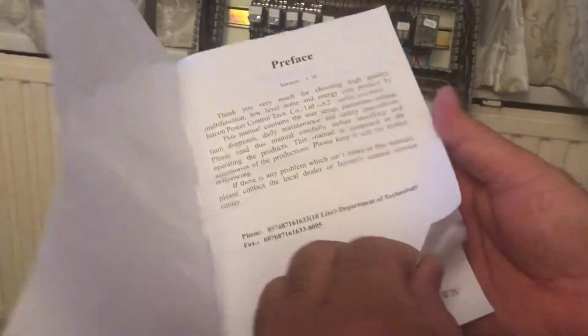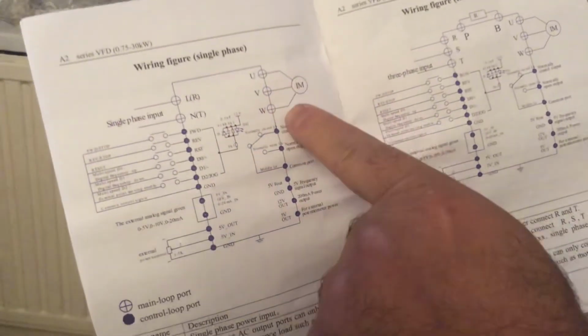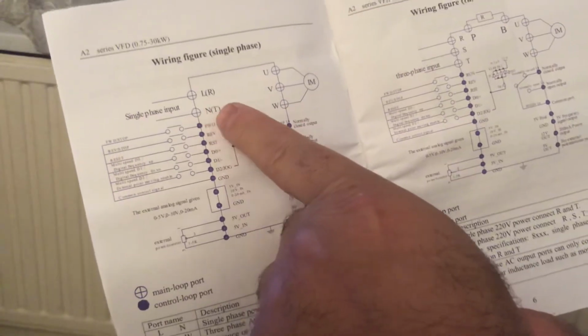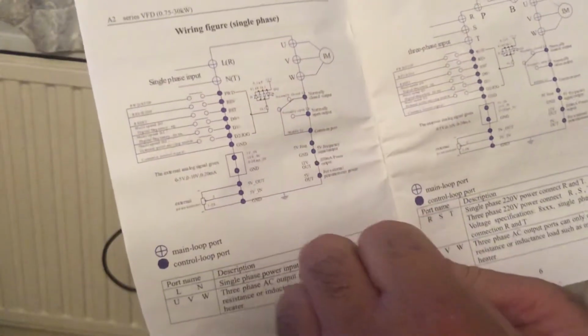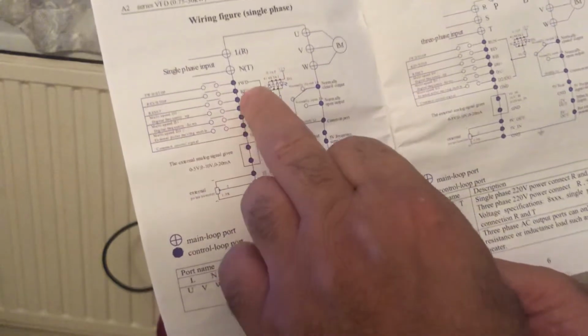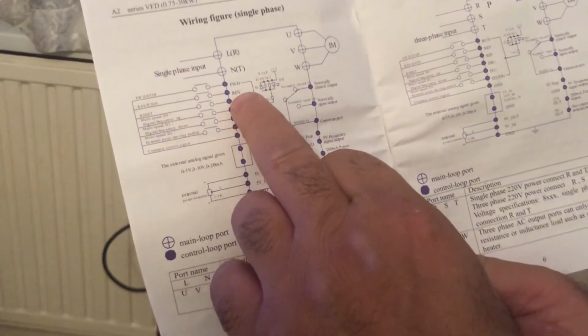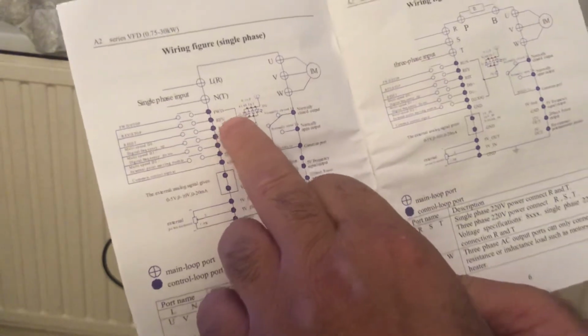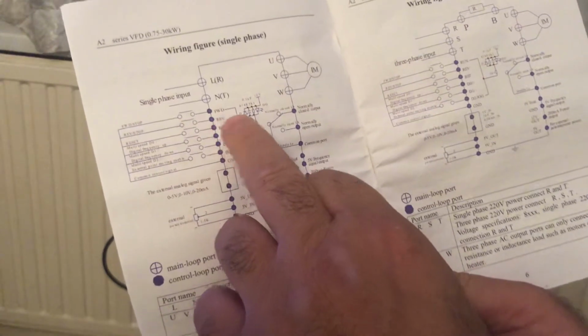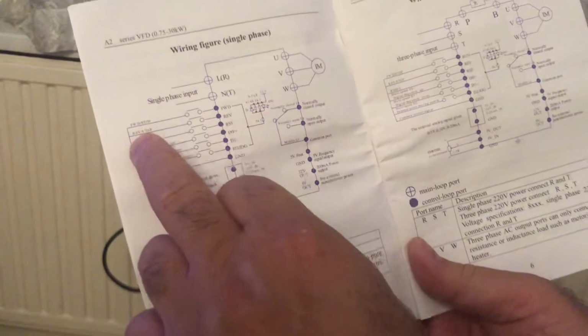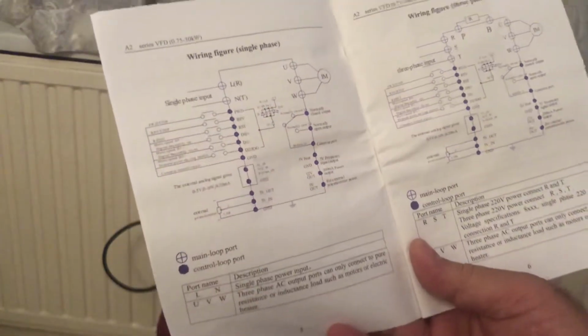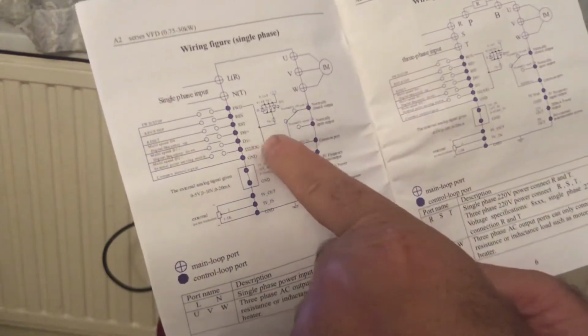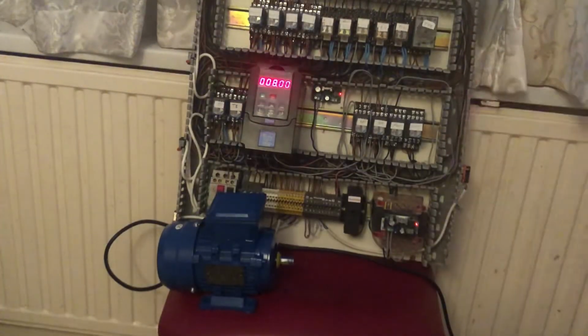So, as you can see on the diagram, I use a three phase output and single phase input, which I did like this. Then I also use these inputs. Parameter settings are already set for forward and reverse. I use this one, and then I put this VFD in my logic control, as you can see here.